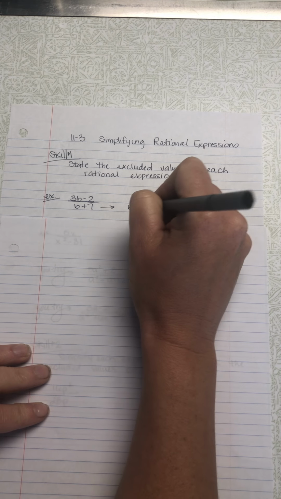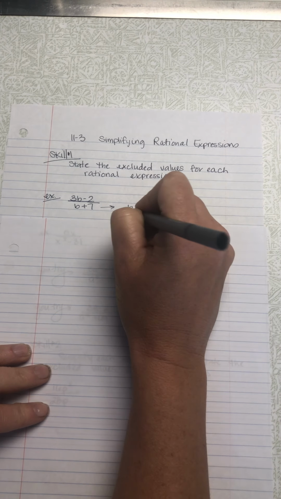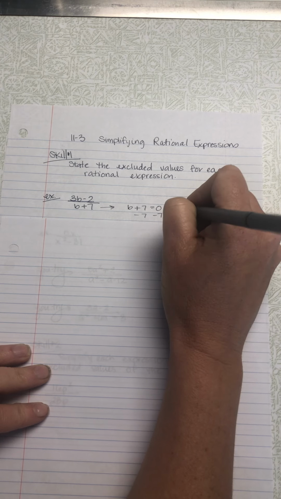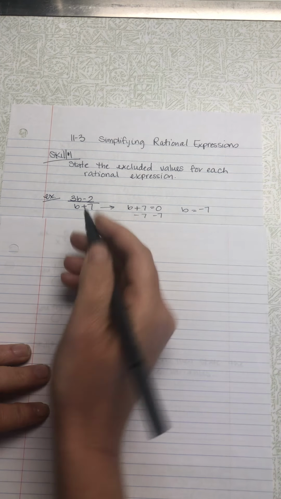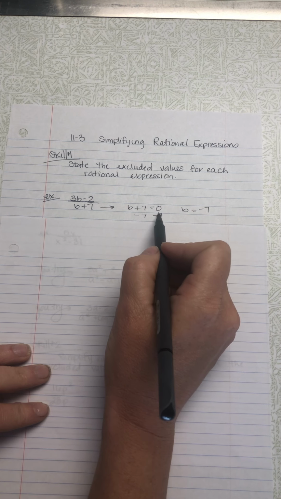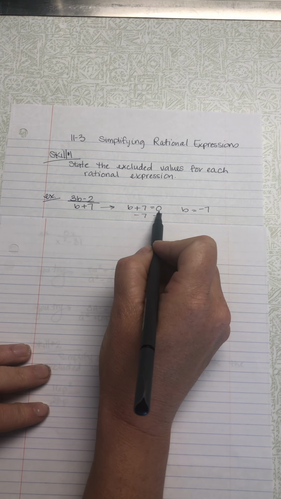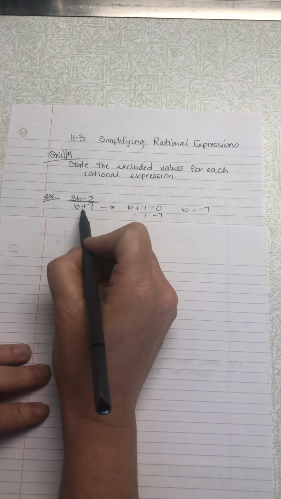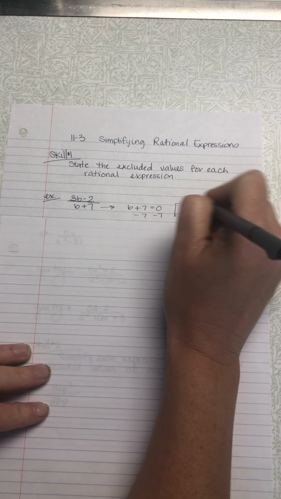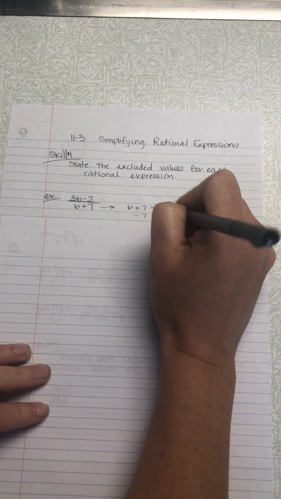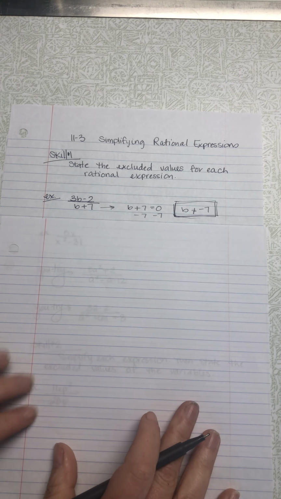And b plus 7, if we want to get the variable alone, we subtract on both sides and we end up with b equals negative 7. So, in order to make this a true statement, right, what will make it equal to 0? It's negative 7. Because we don't want that on the bottom, our answer is that b cannot be negative 7. Okay? It's our excluded value.